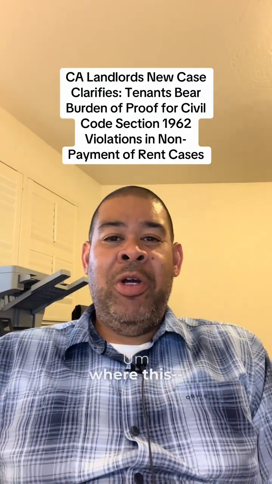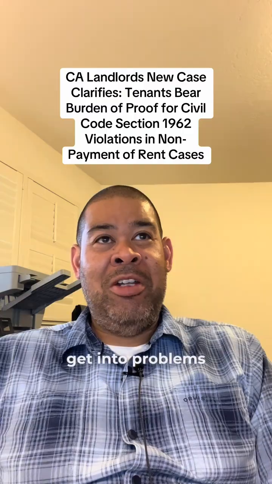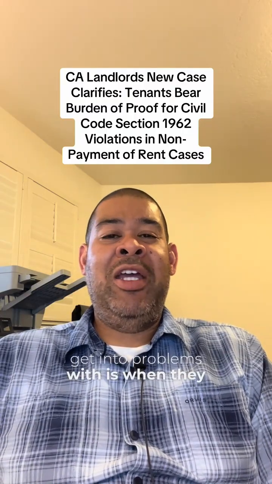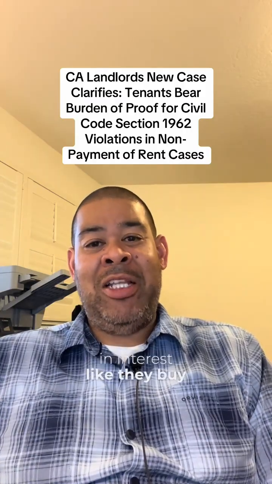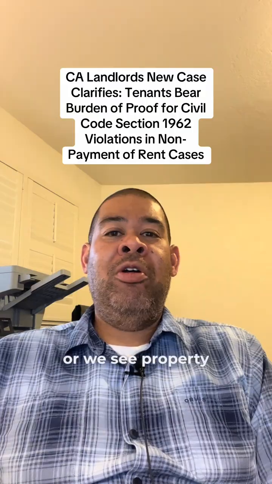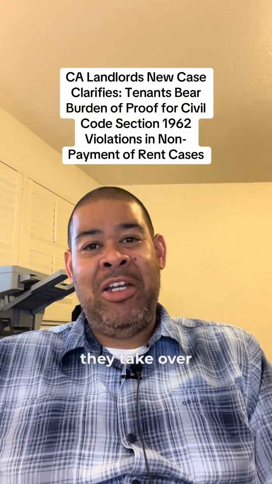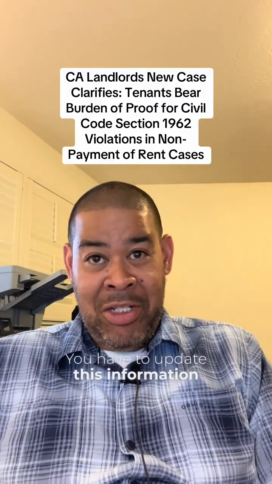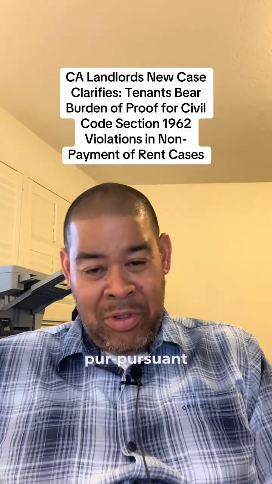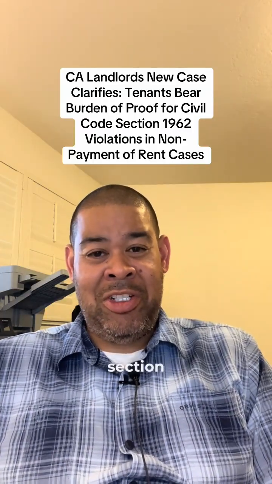Where we see a lot of landlords get into problems is when they succeed a predecessor in interest, like they buy a property from someone, or property managers take over management from a landlord. You have to update this information within 15 days pursuant to the Civil Code section.